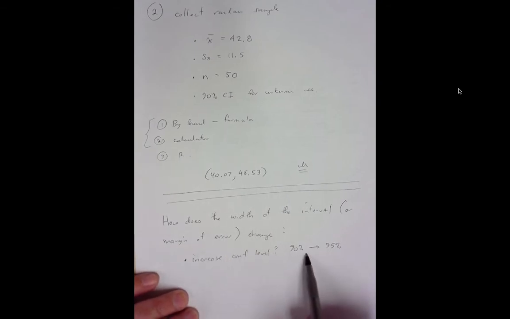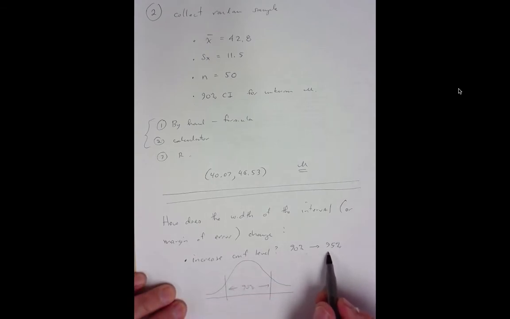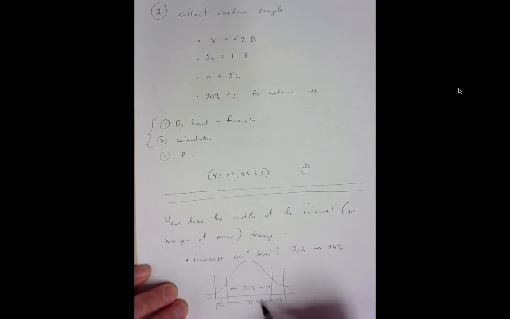Well, pretty simple, right? If we have the T critical between 90% and we want to widen it to 95%, what's going to happen to the T critical? This one's going to be bigger, isn't it?